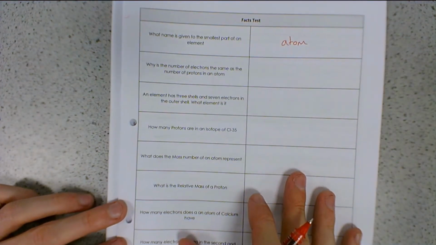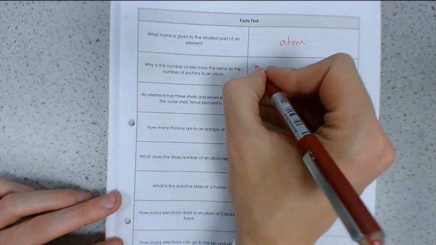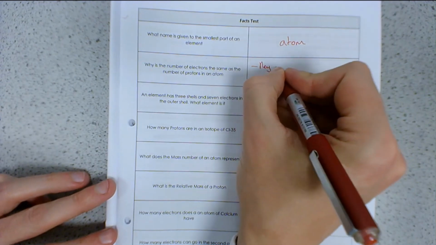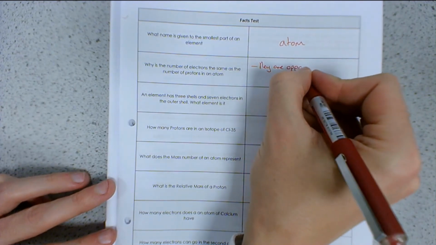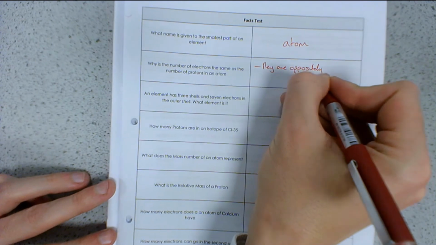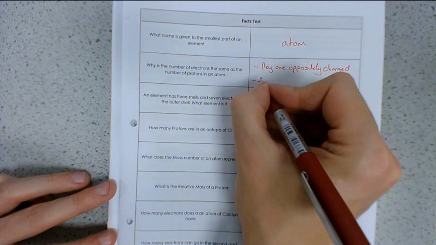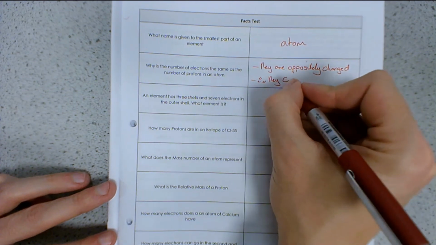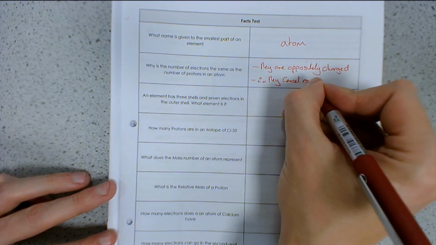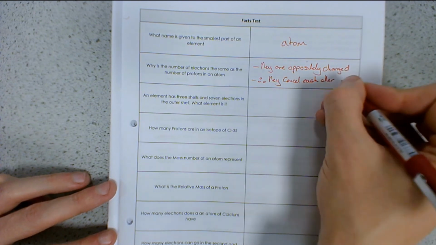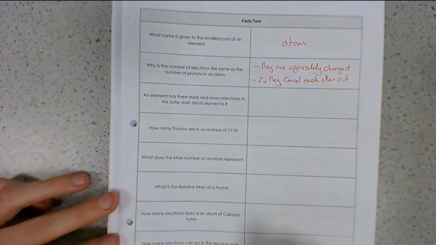Why is the number of electrons the same as the number of protons in the atom? They are oppositely charged. Therefore, they cancel each other out, which is why the atom has no charge overall.